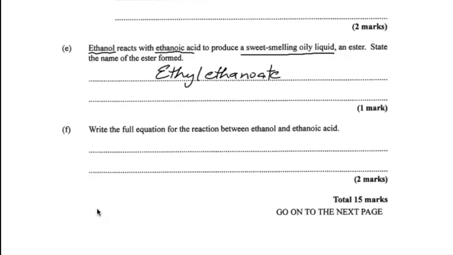They want the full equation, so we can just give them that. CH3COOH aqueous plus C2H5OH, alcohol, aqueous as well.